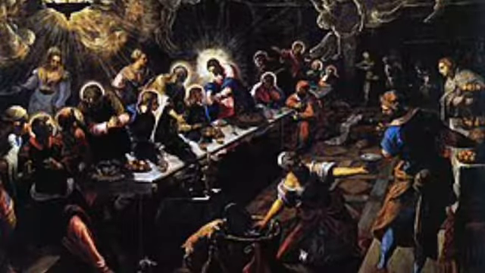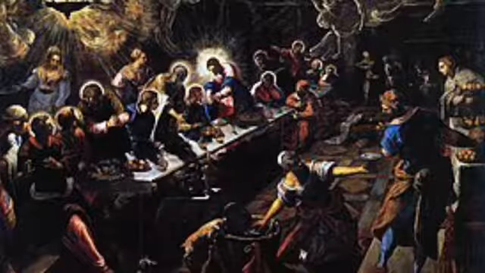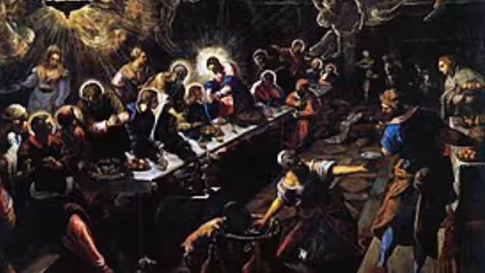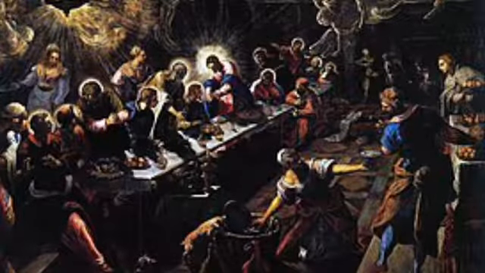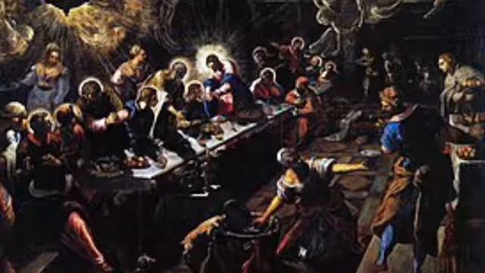Unlike Leonardo's painting, Tintoretto depicts Jesus Christ offering the bread after he says to the apostles, "Take the bread, for this is my body, take the wine, for this is my blood," which is the literal enactment of the Eucharist.